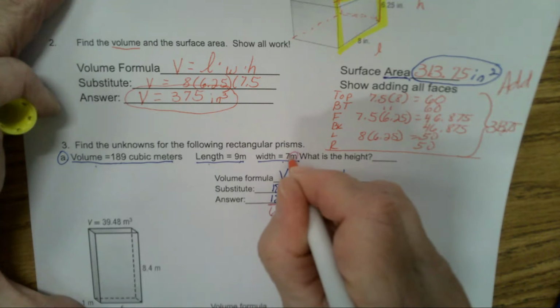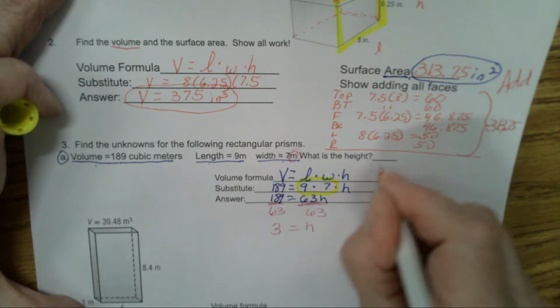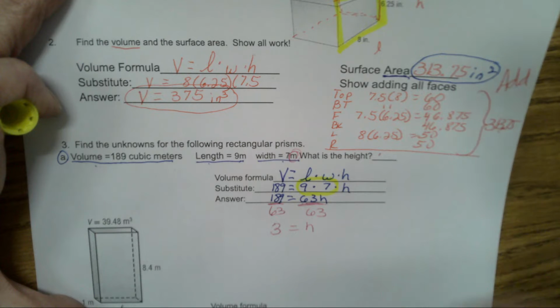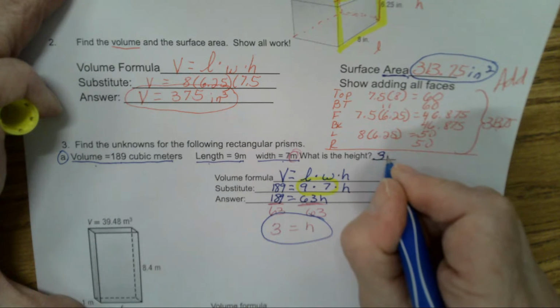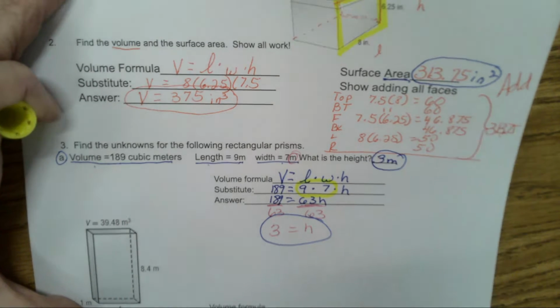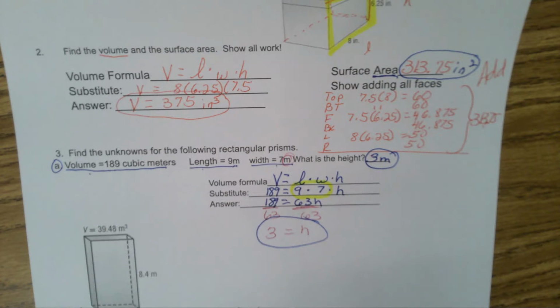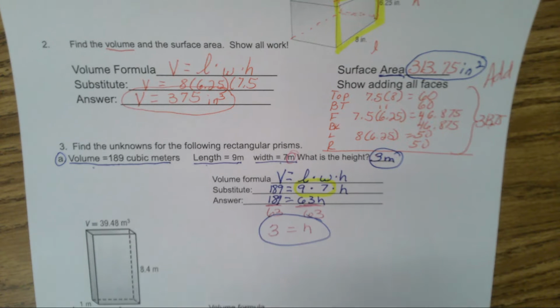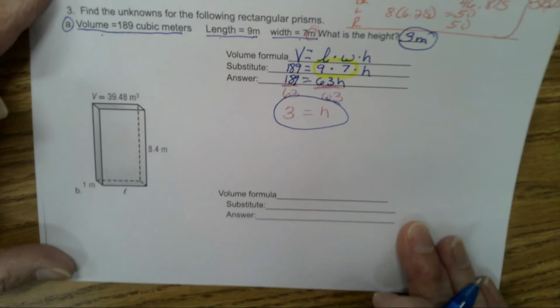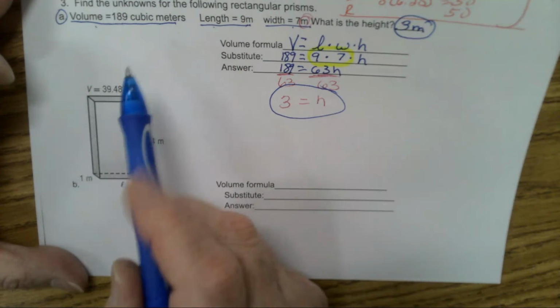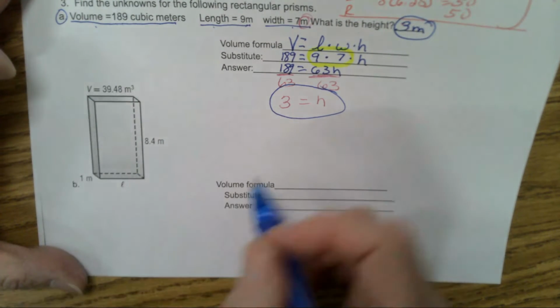Meters. It's M for meters. So the answer, I'll do it in blue, is 3 meters. What is the height? 3 meters. Any questions? Is that hard, especially when you get to use a calculator? No, it is not. Nice job. B is the same thing, except instead of telling us, they have a picture of it, okay?